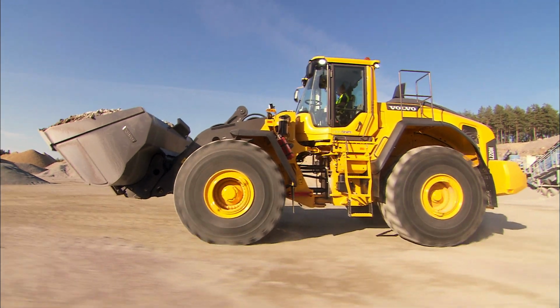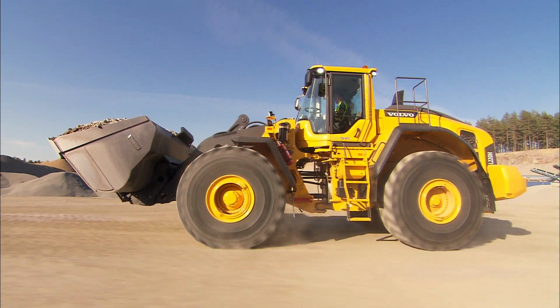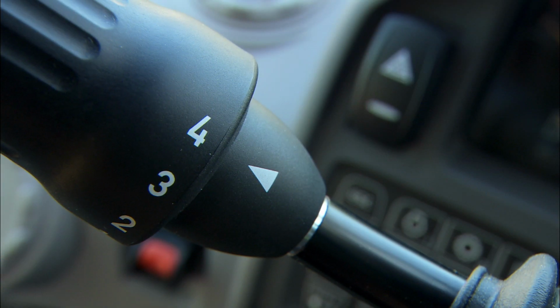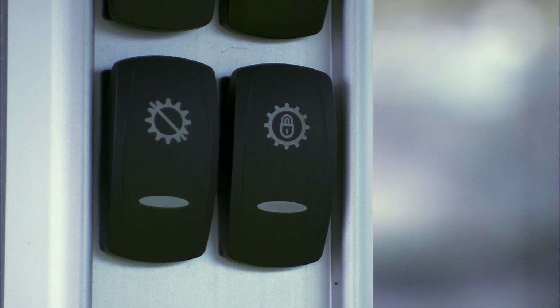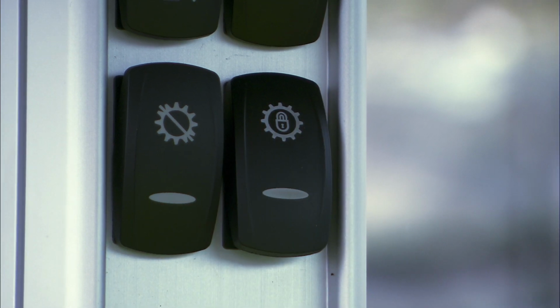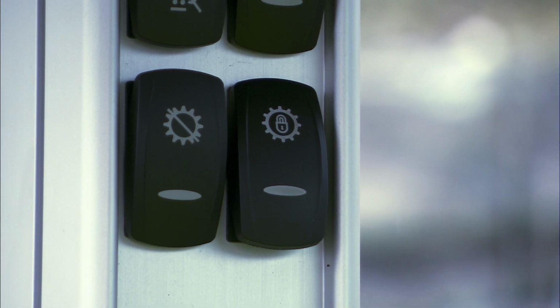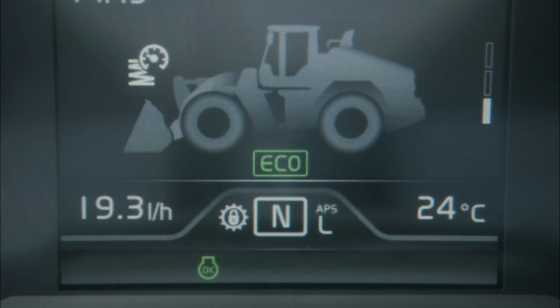For transport and load carry applications, it's suitable to have the gear lever in position 4. In this application, it's also beneficial to have activated lockup. The boom suspension should be in the speed-dependent position.